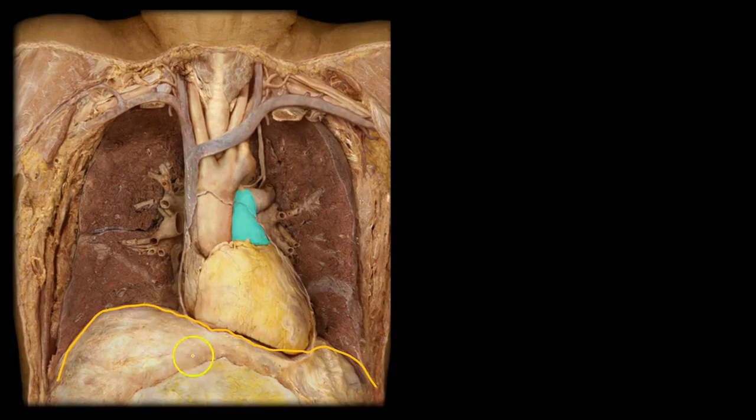Here we have the lungs, and as you can see, the heart is a triangular shaped structure, where the base of the triangle is on the top side and the apex is at the bottom. On the base part of the heart, you can find these major blood vessels.